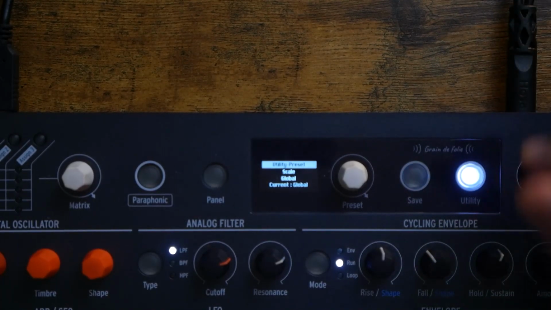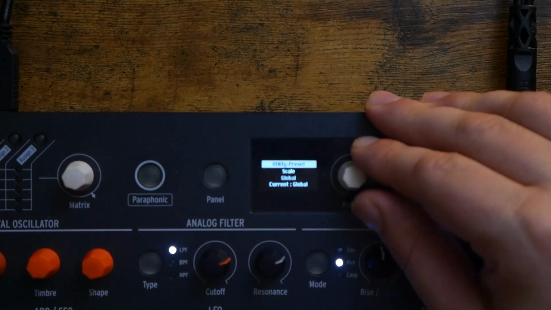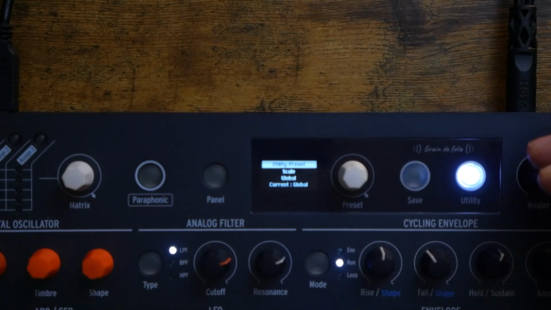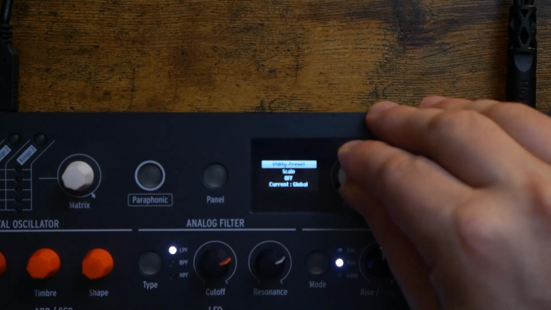However, we can change it per preset, which makes this fantastic for learning, because you can have a go-to preset that is always set to a certain scale. And the way we set that is right here in this menu by turning the preset knob.